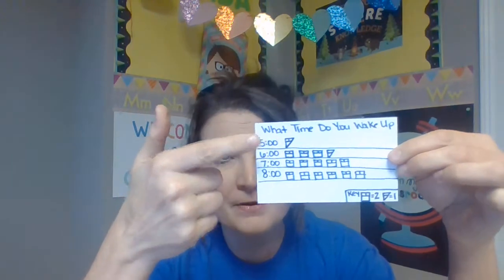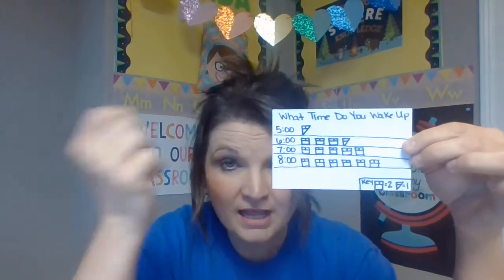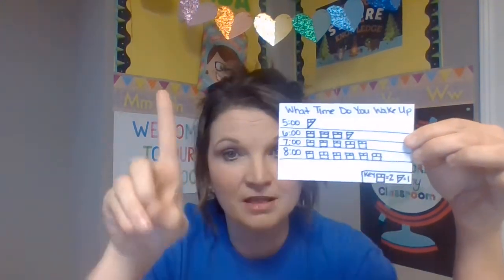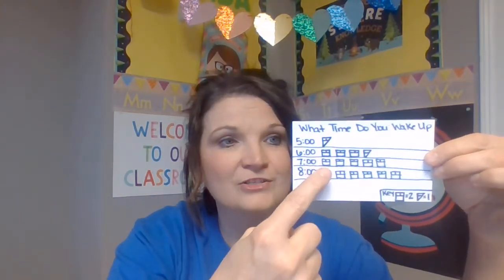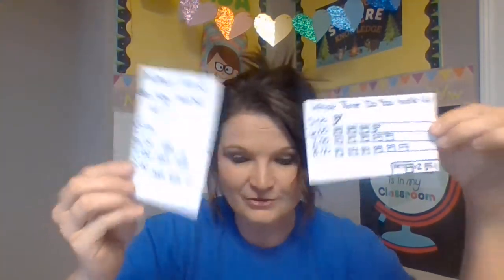So I have one of the half pictures, which tells me that one person is up at 5. The whole bed counts as 2, so 2, 4, 6, and then one more half is 7. 2, 4, 6, 8, 10 people at 7 o'clock. 2, 4, 6, 8, 10, 12 people at 8 o'clock. Same information that we just showed in the line plot, and also collected with our tally chart.